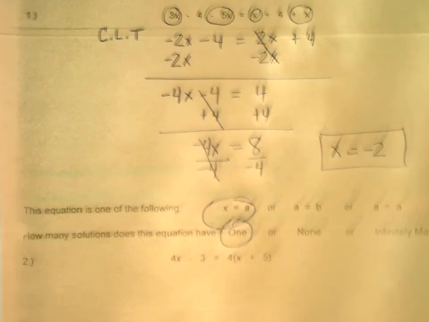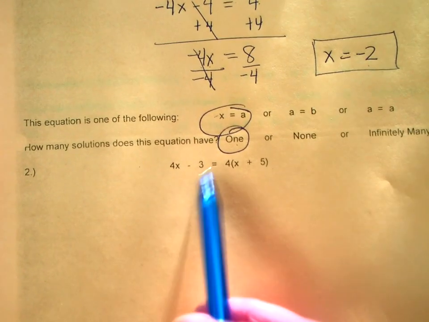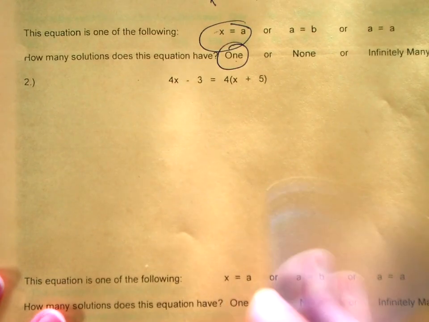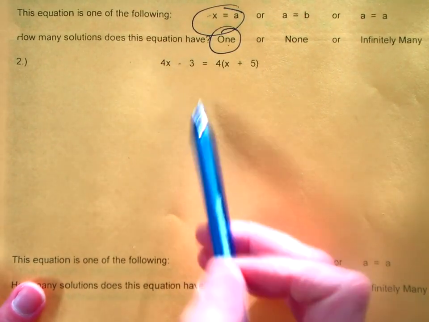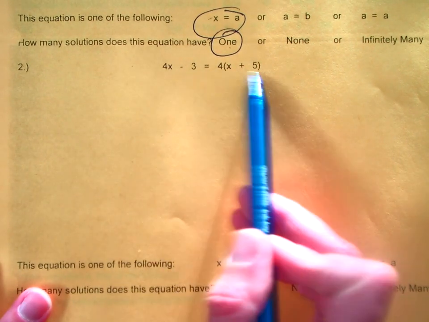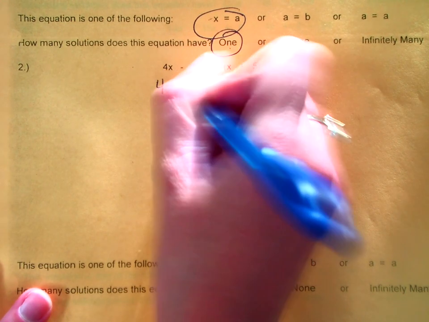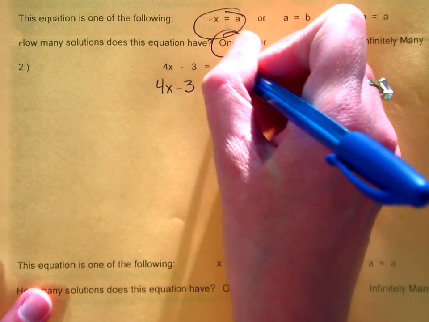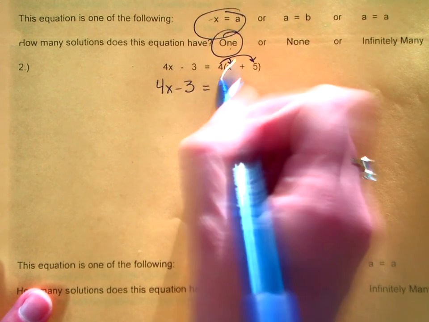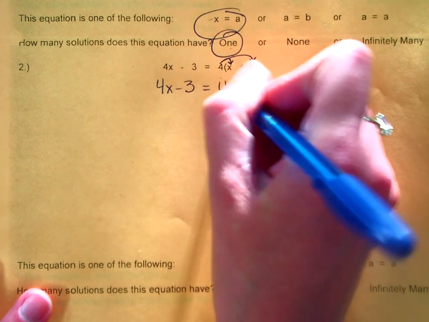All right, number 2, we want to simplify both sides of the equation. This one's already simplified, so we'll bring that down. Over here we have some parentheses we need to get rid of, so we're going to distribute and multiply 4x, and then 4 times 5.